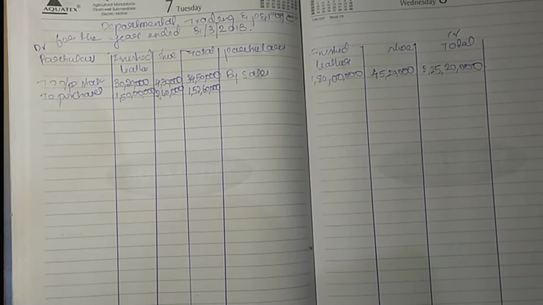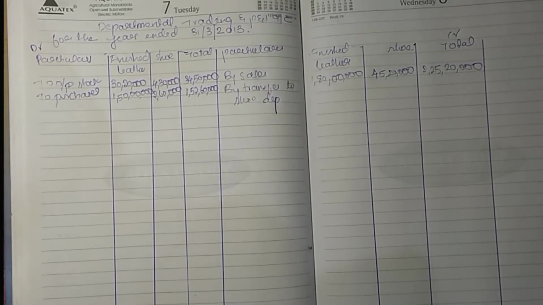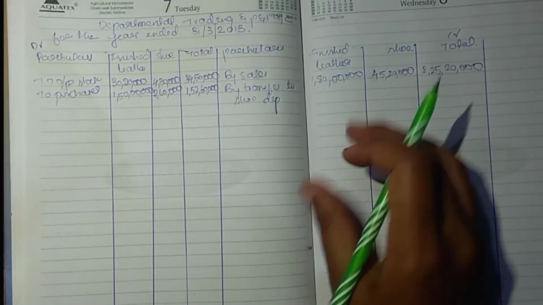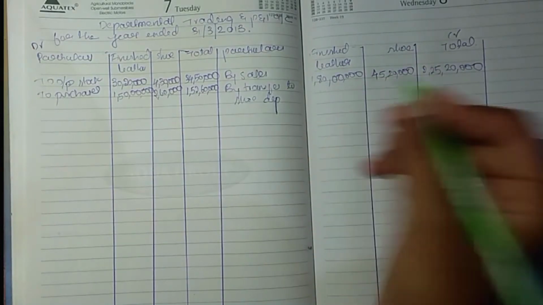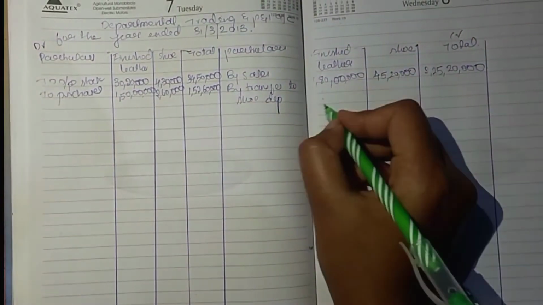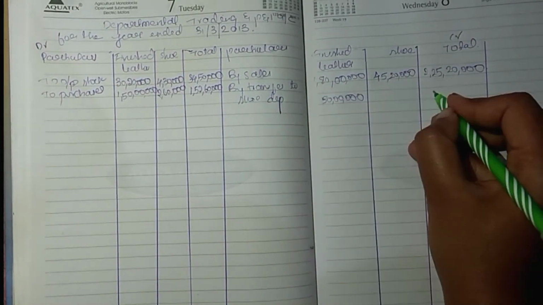The next item is transfer to shoe department. Whenever you get an adjustment like transfer from one department to another, first see which department it is going from. Always on the credit side, you need to write it in the column of the department it is going from. Write here 30 lakhs, and in the total 30 lakhs.